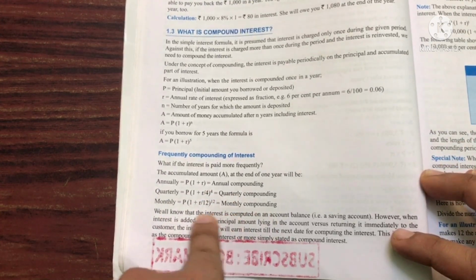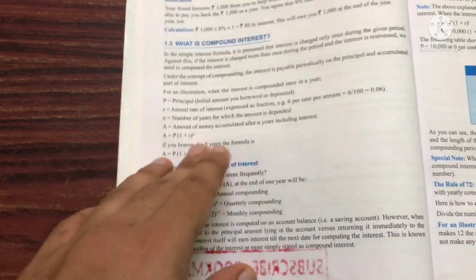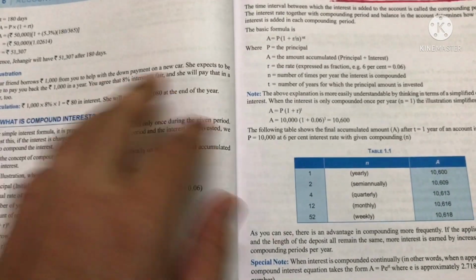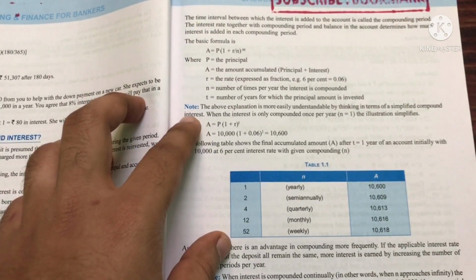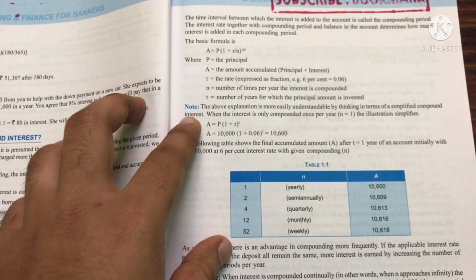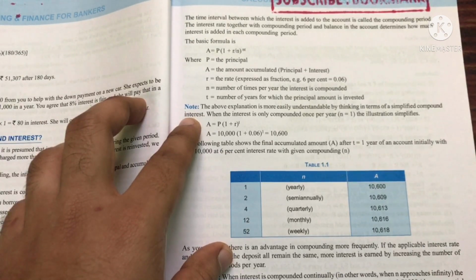If monthly, we have to divide by 12 and power 12. Putting it together, the final formula for compound interest is A equal to P into bracket of 1 plus R by n close bracket power n into t. Here n is the number of times per year interest is compounded, and t means number of years.